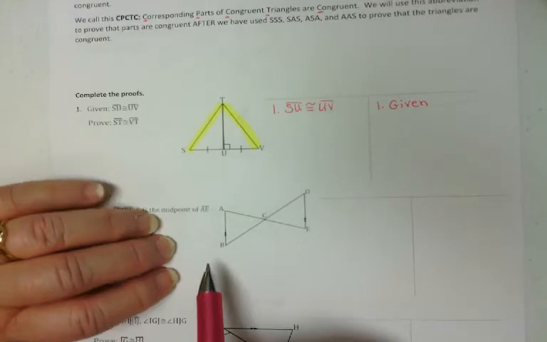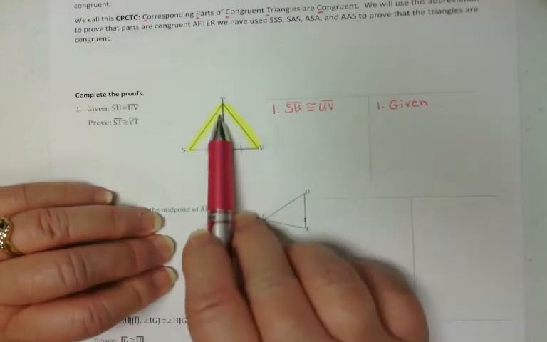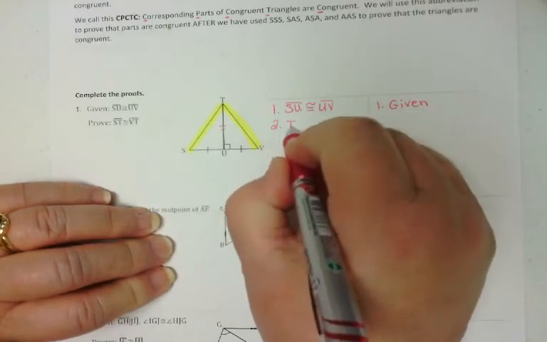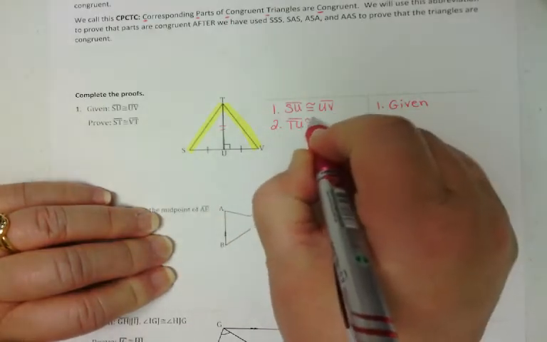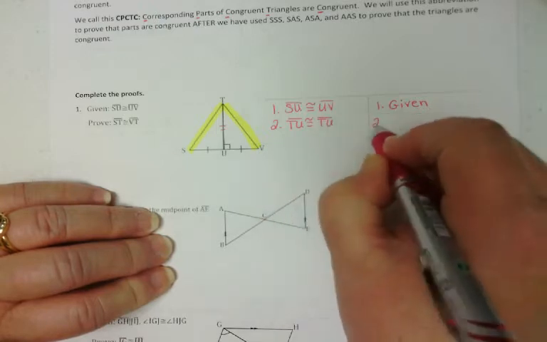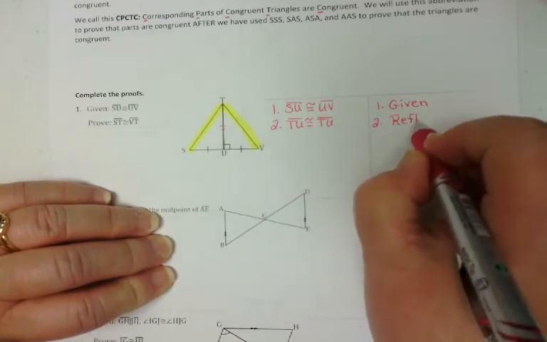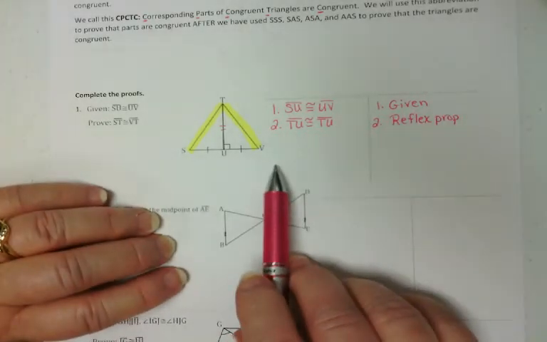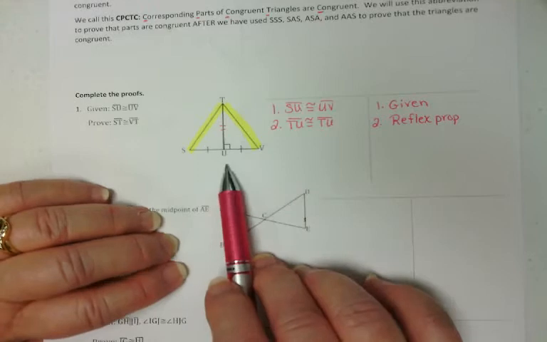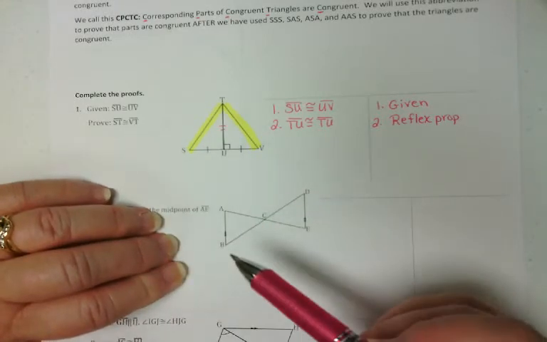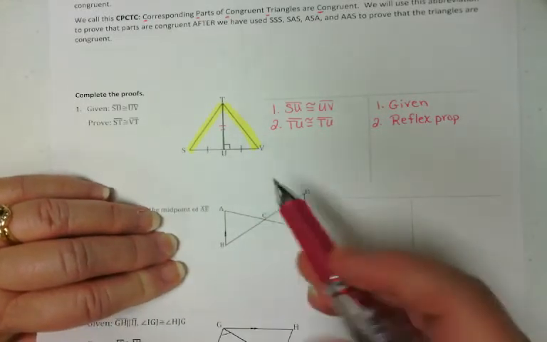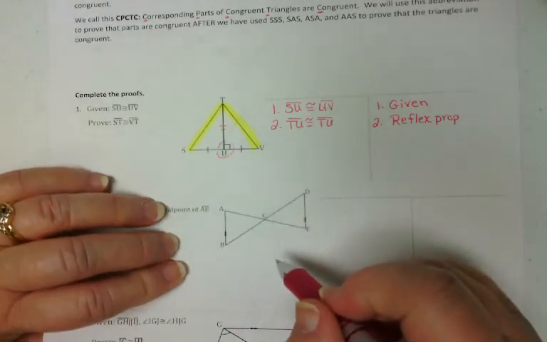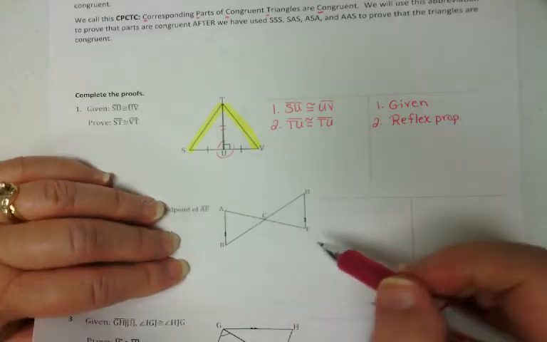Now, what else do I notice in this picture? I've got my reflexive property, my shared side. TU is congruent to TU. That's the reflexive property. Now, I need three things to prove that triangles are congruent, so I'm looking at my picture for something else that they might have told me. And what do you see right there? Perpendicular. The lines are perpendicular.